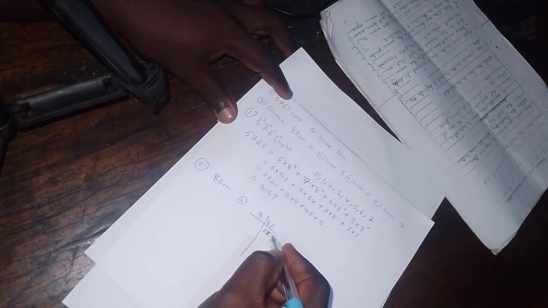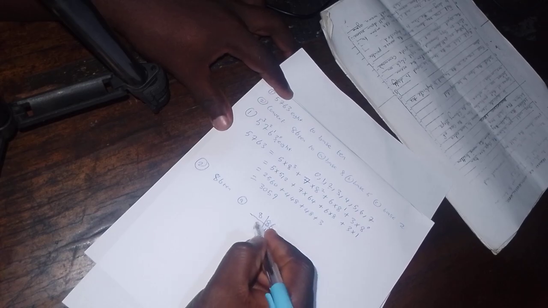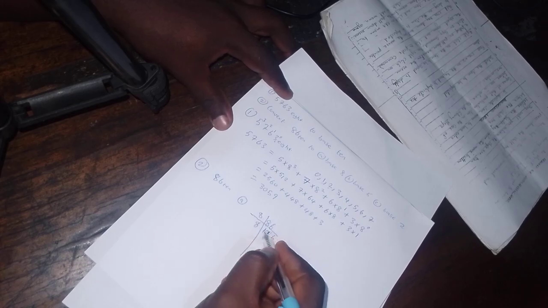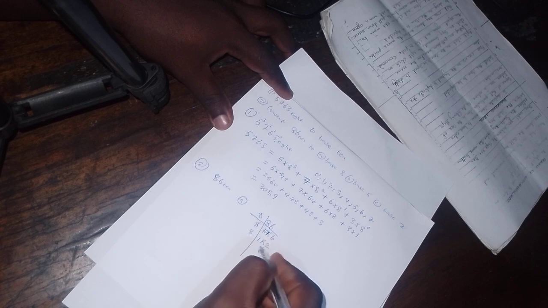So this becomes 10 remainder 6. So let's go through again. We divide through with 8 again. 8 into 10 is 1, so this becomes 1, and there will be a remainder of 2 here. And 8 into 1 is 0 remainder 1.